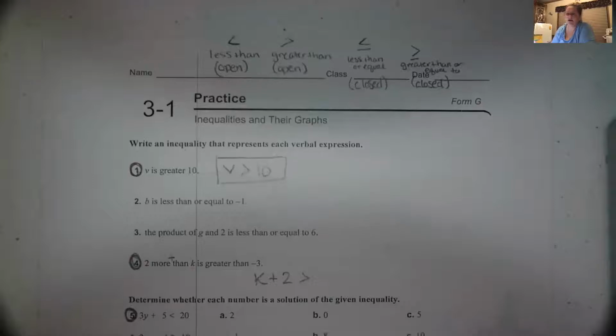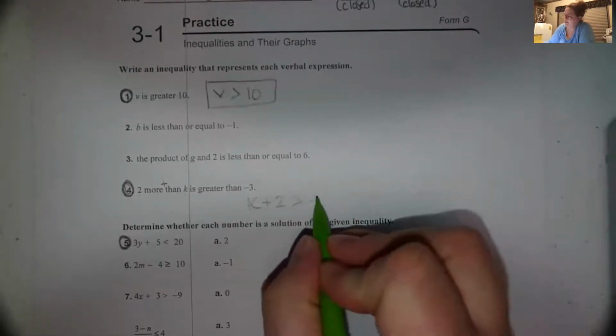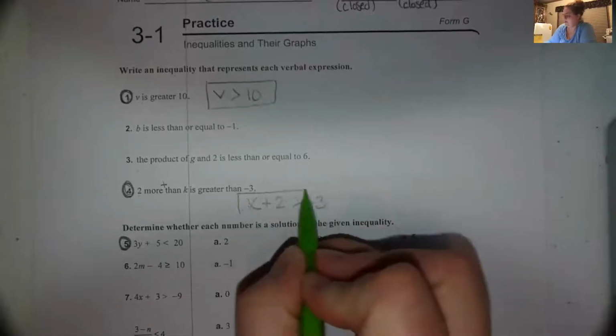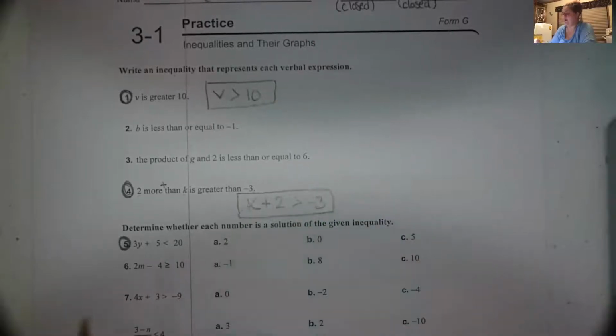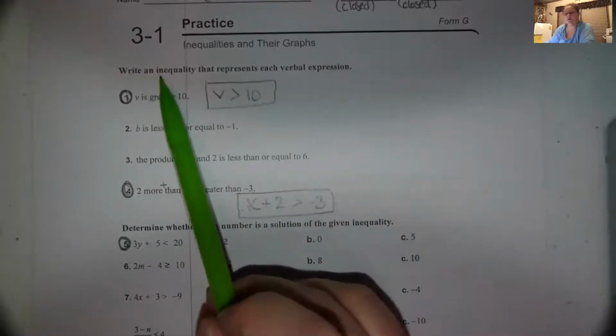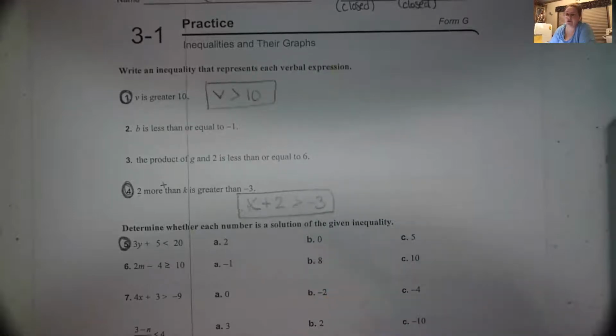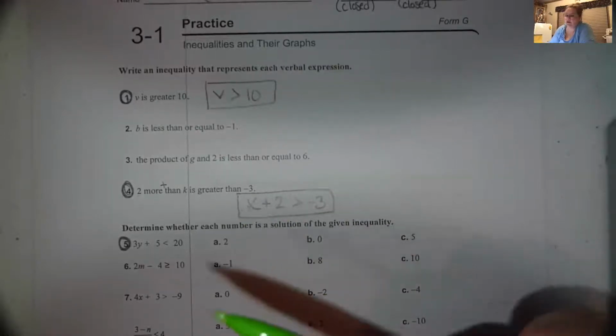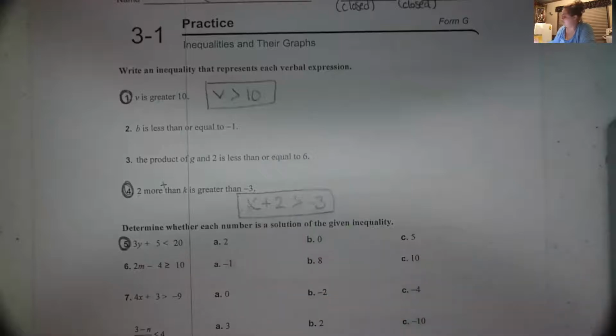It says just greater than, it doesn't say or equal to, -3. So K plus 2 is greater than -3. Remember, these are just writing the inequality as an expression. You're not solving them. So this is your answer, you are done. That's how you do those first few.